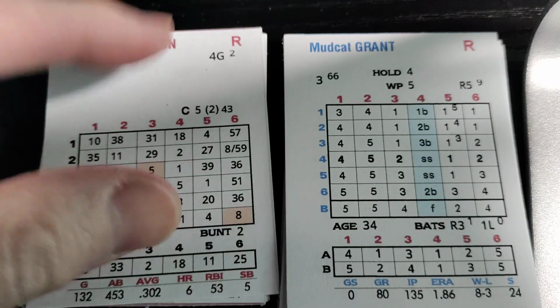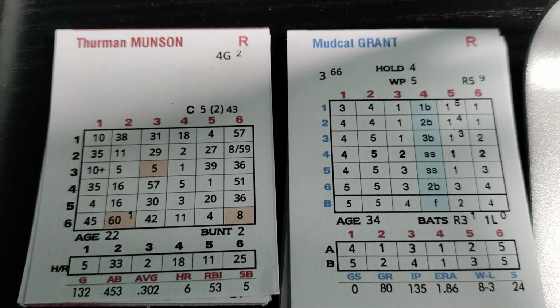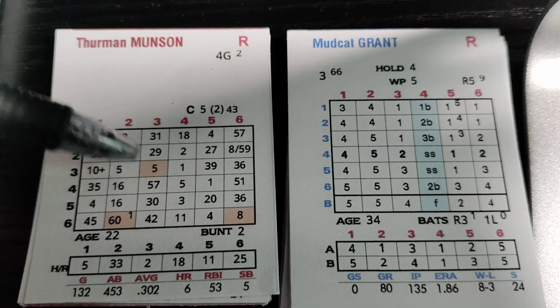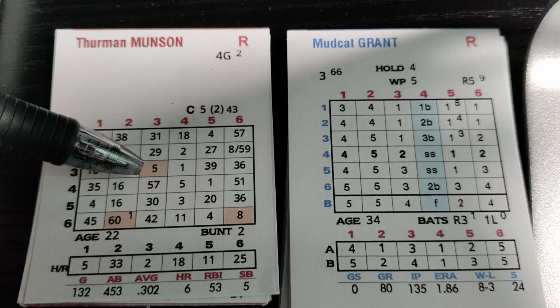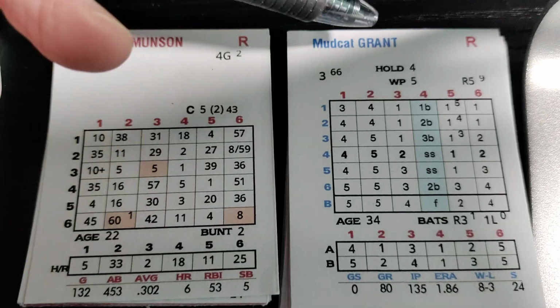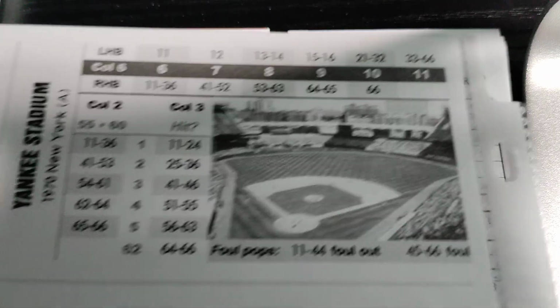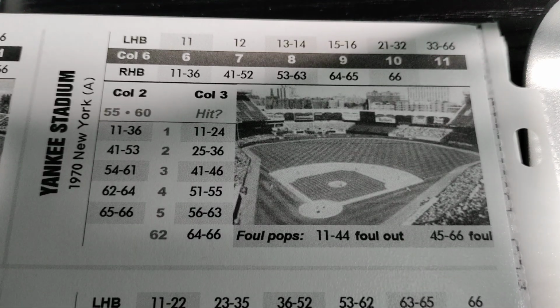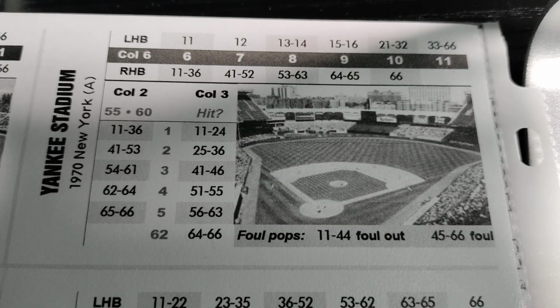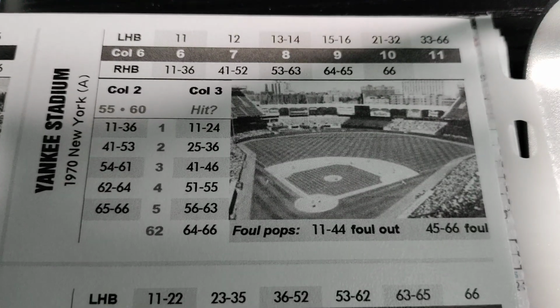Thurman trying to get a clutch hit here. He was known for being clutch. Trying to get a clutch hit against Mudcat Grant to keep this game from going to extras. And 3-3-1. Oh, and we got a shaded 3. So 3-3 is a shaded 5. A shaded column 3 result against a 1. So that means we have to roll on the ballpark card. It's Yankee Stadium. We need a new column 3 number. So we got to roll a red and white again. And we're going to get a new column 3 number. And we get a 31. 31 is a 2.